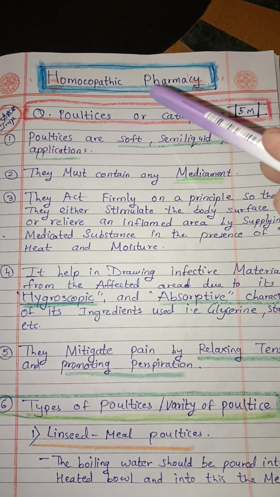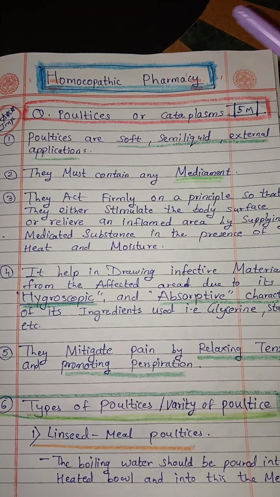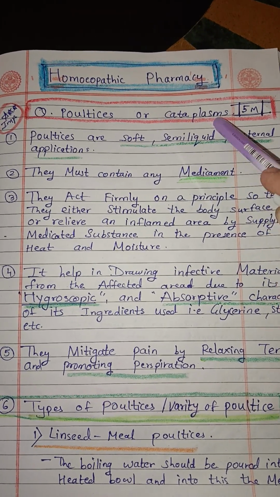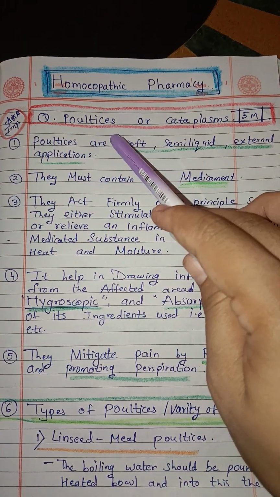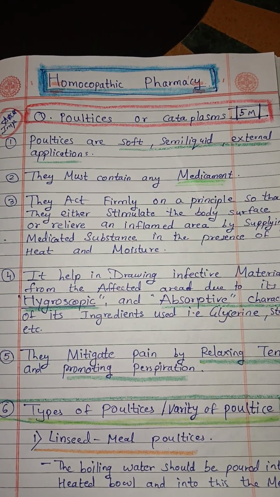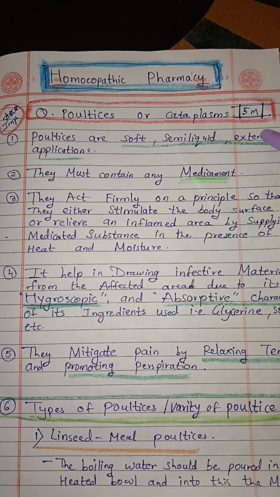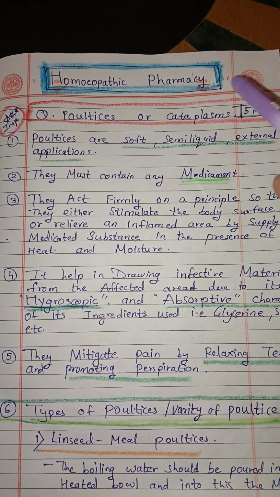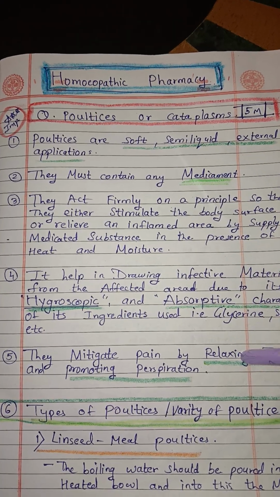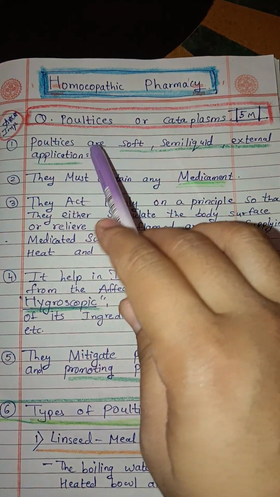So the question will be asked like: describe poultice and its types, or describe cataplasm and its types, or describe poultice and its variety. The answer will be the same for all three questions, and it can be asked for 5 marks, 10 marks, or it can also be asked as a viva question. So let's go to the answer. This is a handwritten note and you can write this answer as it is in your paper. So let's start with the answer.